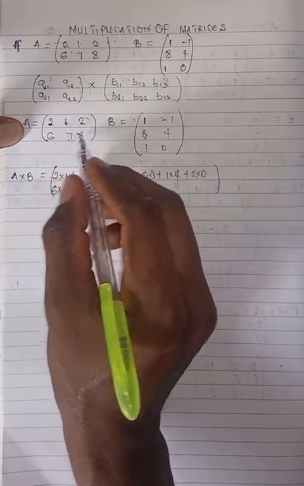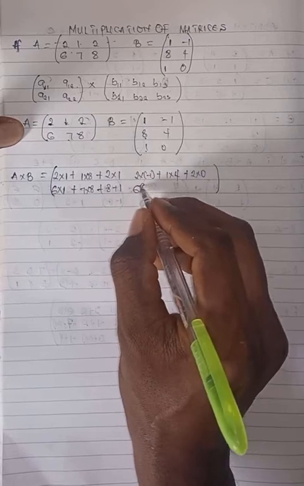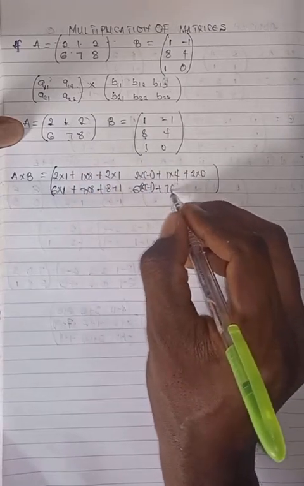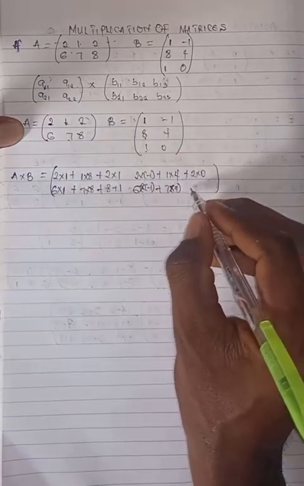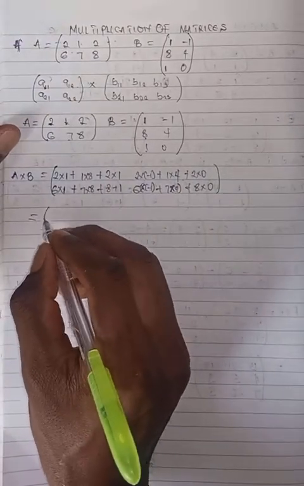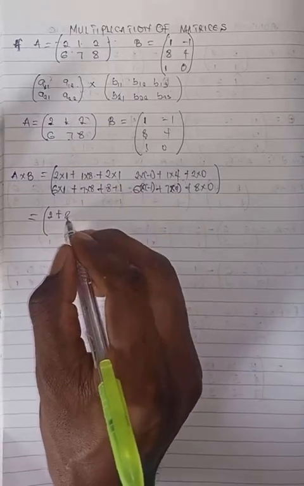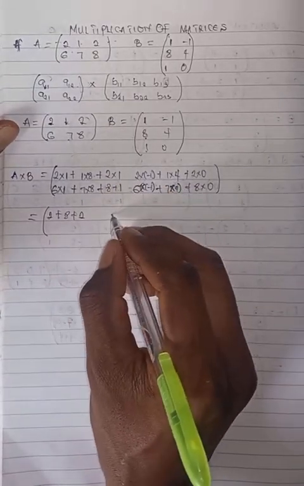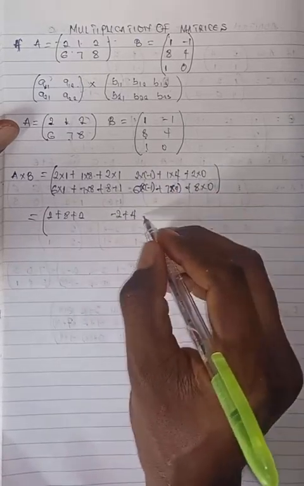Then for this one, you use the second row to multiply the second column again. Then you're going to have 6 multiplied by -1, plus 7 multiplied by 4, then plus 8 multiplied by 0. Then 2 times 1 will give you 2, plus 1 times 8 will give you 8, then plus 2 times 1 will give you 2. Then for this one, you're going to have -2, then plus 4, then this will give you 0.